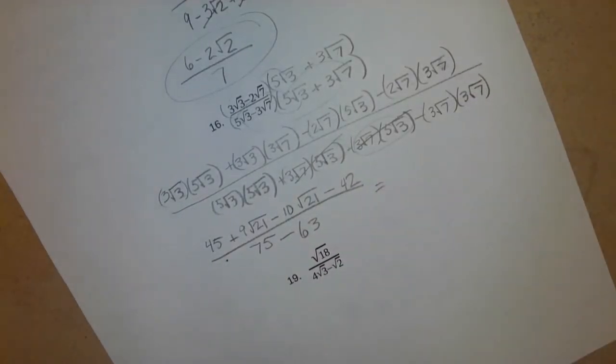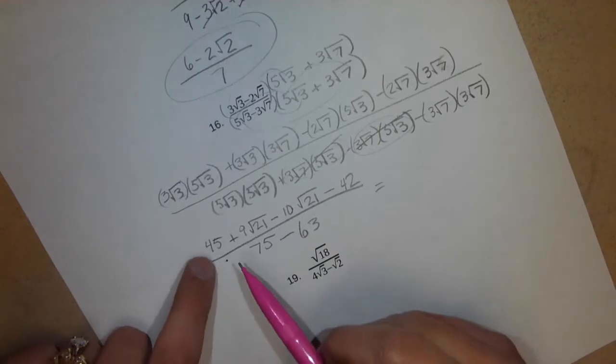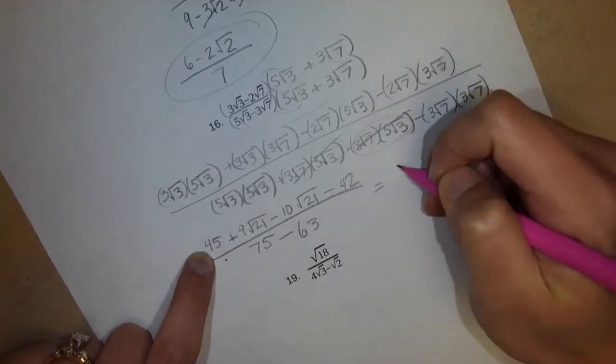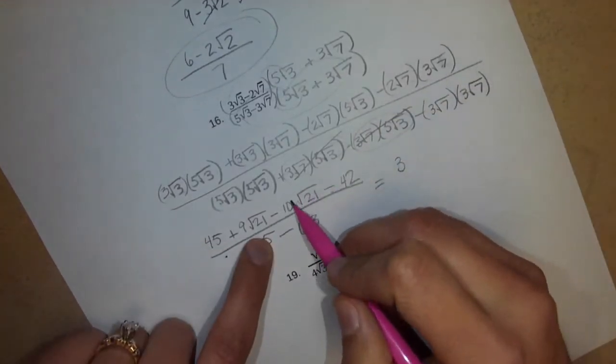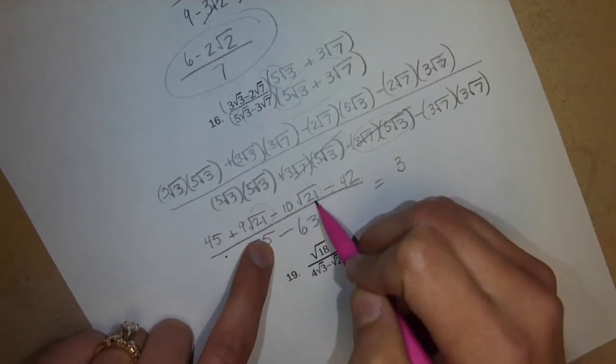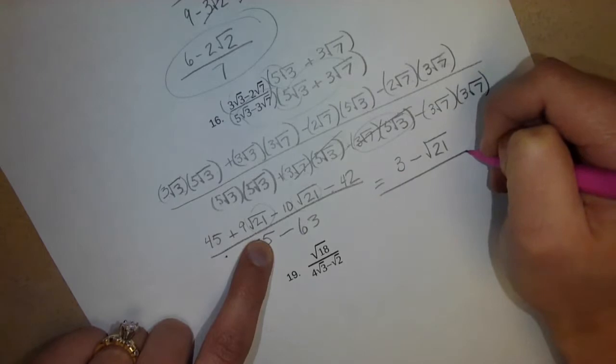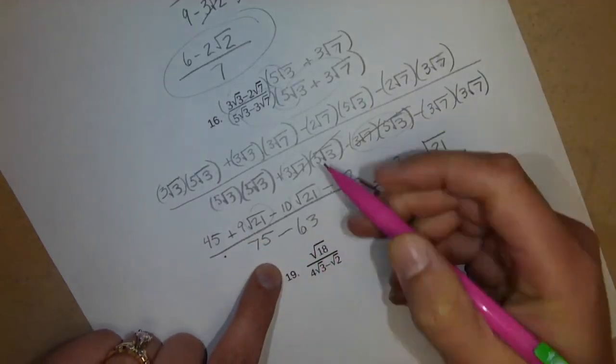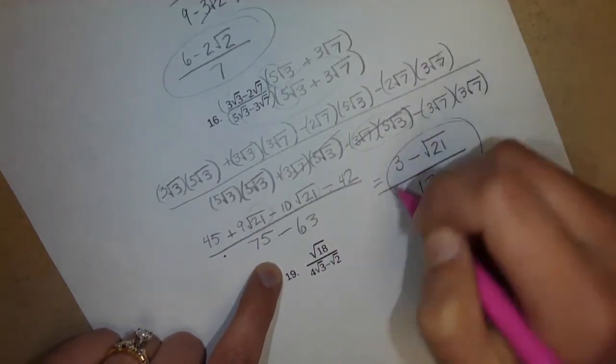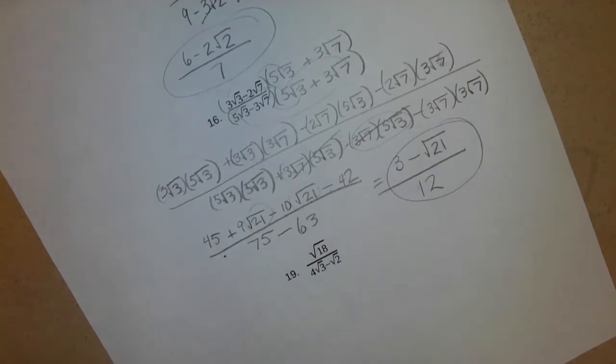Okay, so combining our like terms, I have 45 minus 42 is 3. These are like terms because I have the same index and radicand. So 9 minus 10 is just 1. So that. And then 75 minus 63 is 12. And that would be my final answer there.